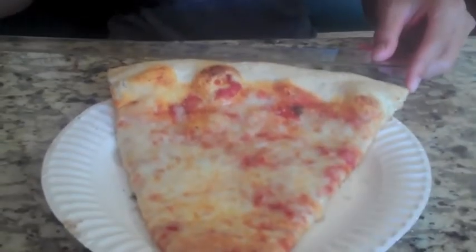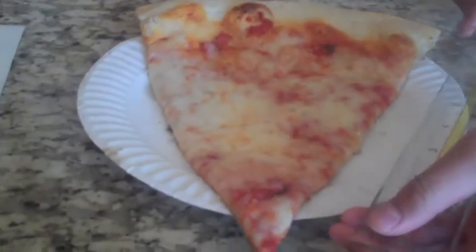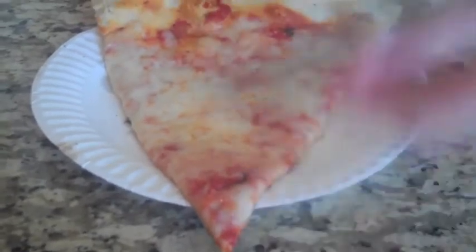The crust side of the pizza is 8 inches. This side of the pizza is 9 inches. And this side of the pizza is 9 inches. This is the crust, so it's 8. This side is 9. And this side is 9.